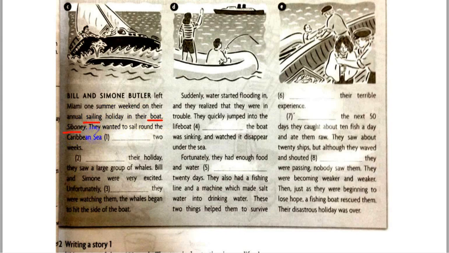They wanted to sail around the Caribbean Sea. أرادوا أن يبحروا في البحر الكاريبي.